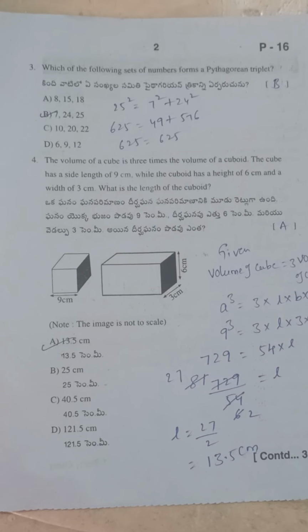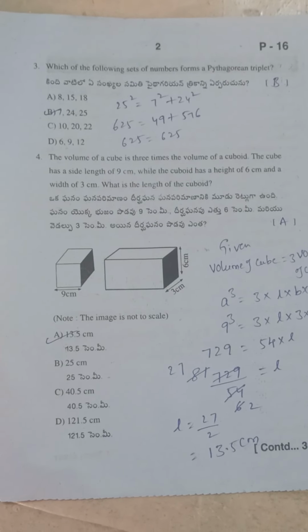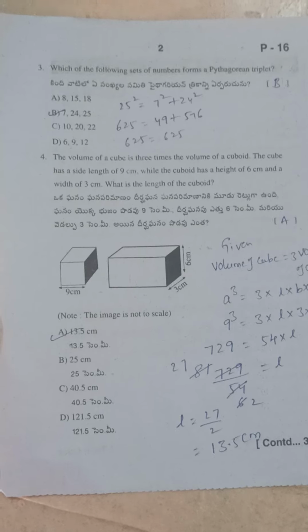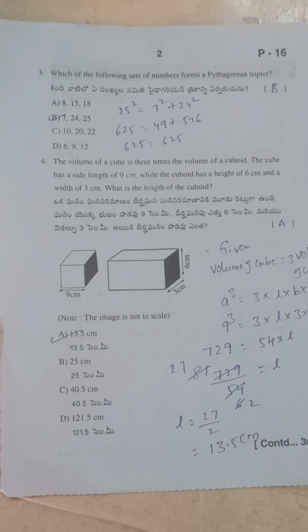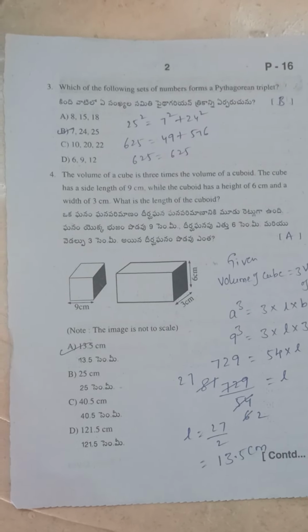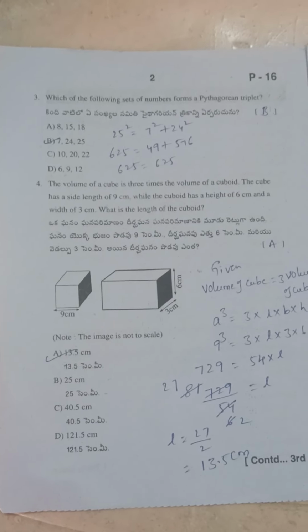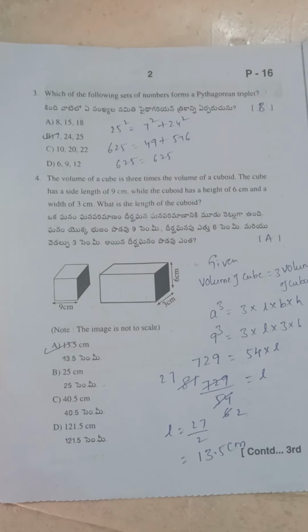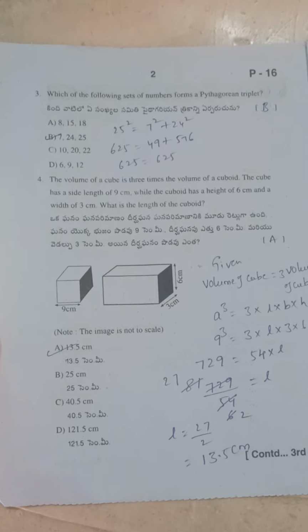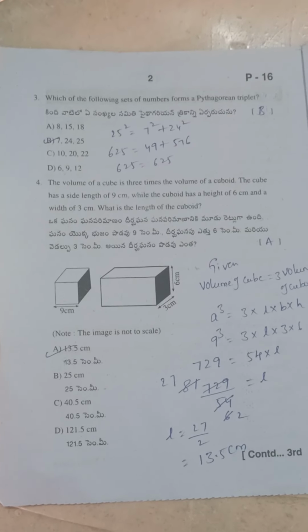Next, which of the following sets of numbers form a Pythagoras triplet? So 7, 24, 25. Pythagoras theorem: hypotenuse side square is equal to side square plus side square. Here the largest side is 25. So 25 square is equal to 7 square plus 24 square. So 625 is equal to 625.